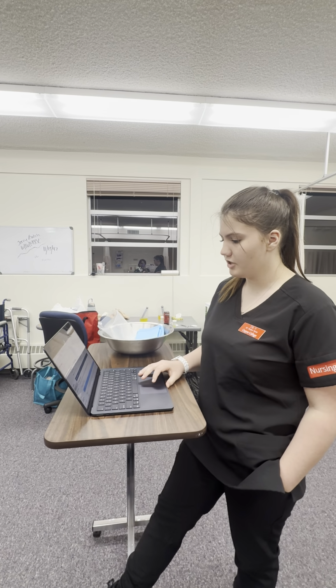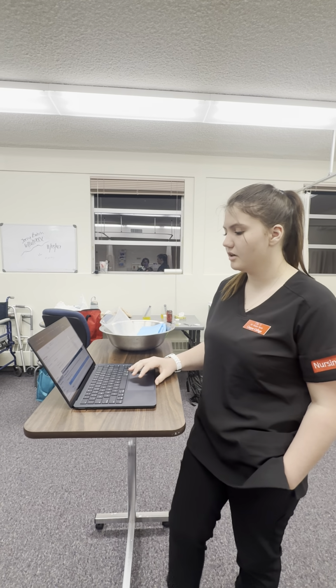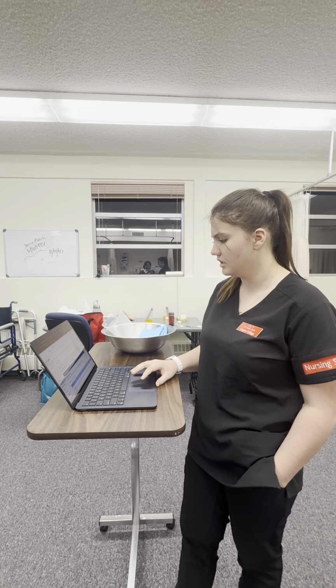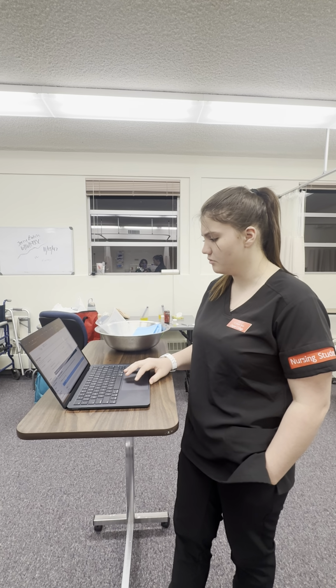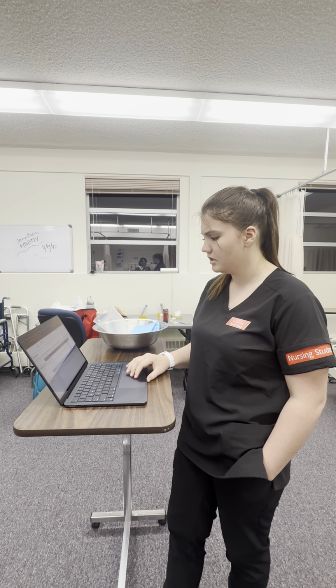Okay, we're looking at our patient Jerry Batch today. He's a male born 6/16/19XX. He's a full code status. Looks like he does have an allergy to betadine, so we'll want to keep that in mind.